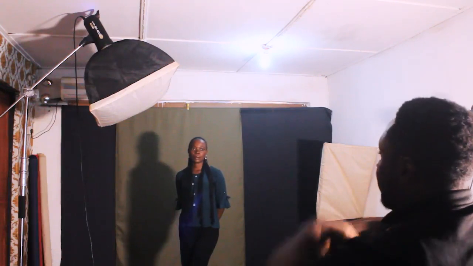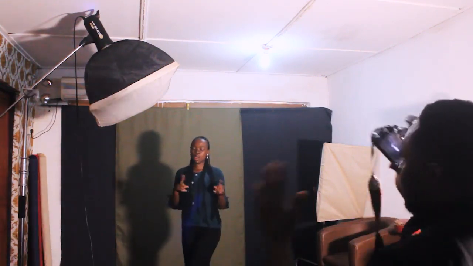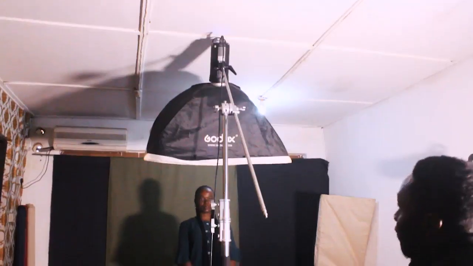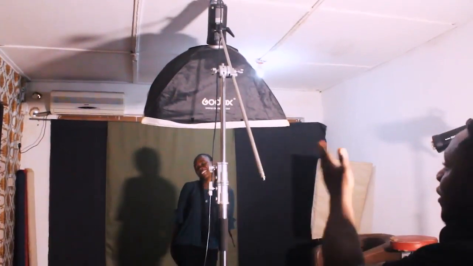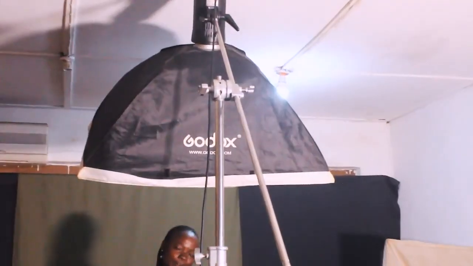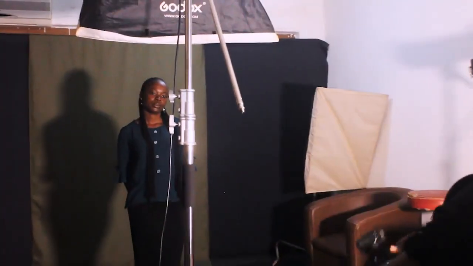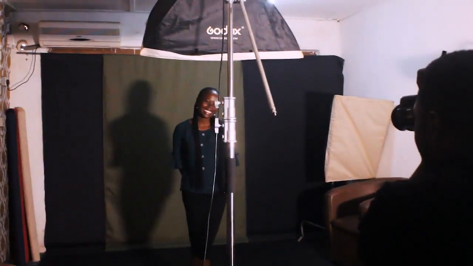So thank you. Let's move the light again, then we'll move it again to in front of her and see what we will have. We've moved the light again from the side and it's now at the center, maintaining the same setup, the same light setup, the same camera setup and everything. So let's see what we have again.